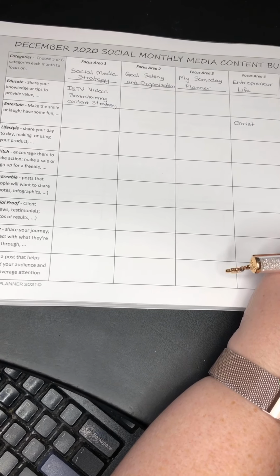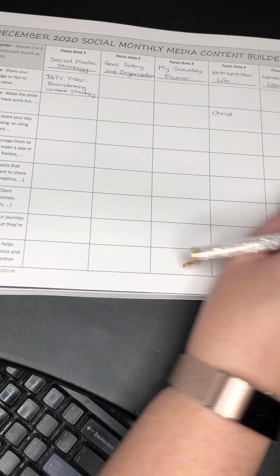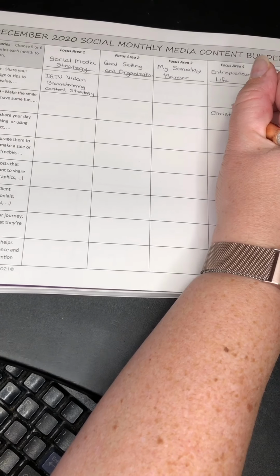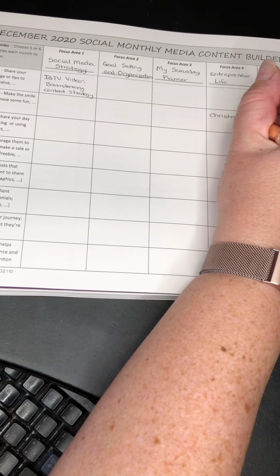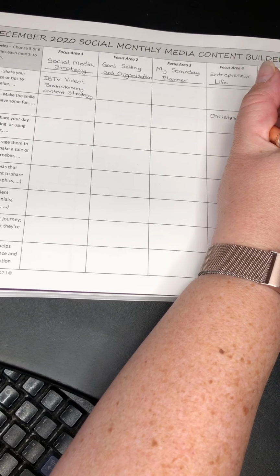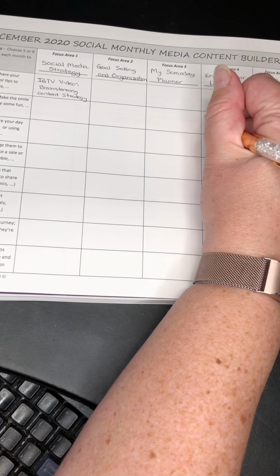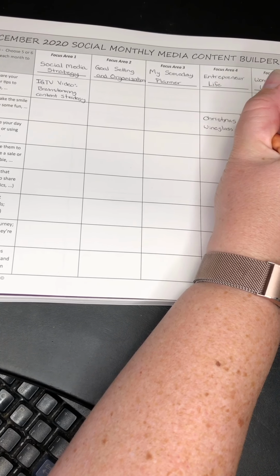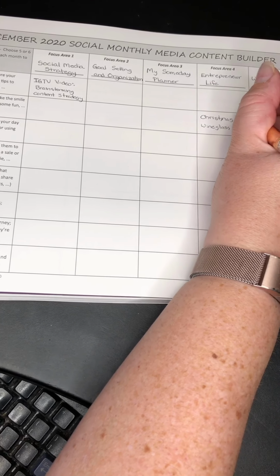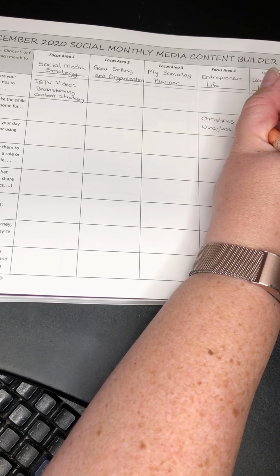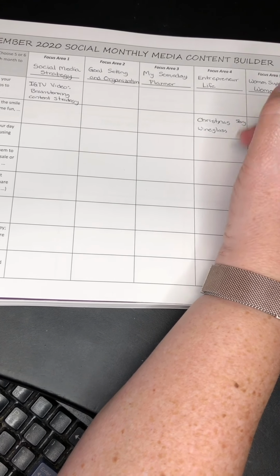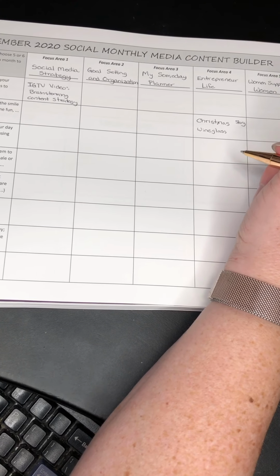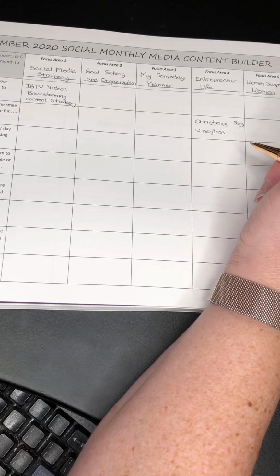Now, the next one is, I was at the store the other day and I found this really cute Christmas wine glass that has a really cute saying on it, and it might be perfect for even just a story. So I'm going to put a story note up there in the corner. But that's definitely more entertainment value.